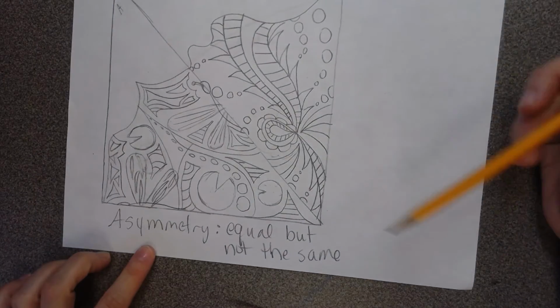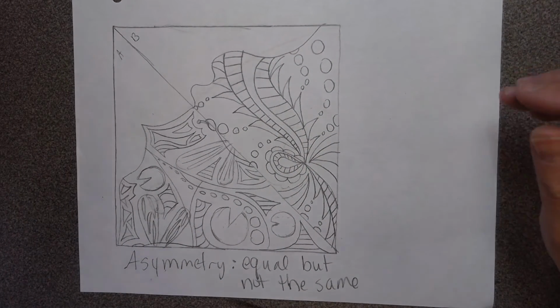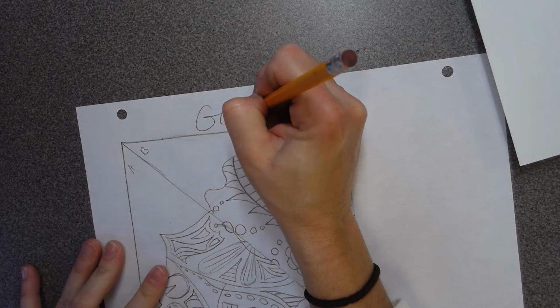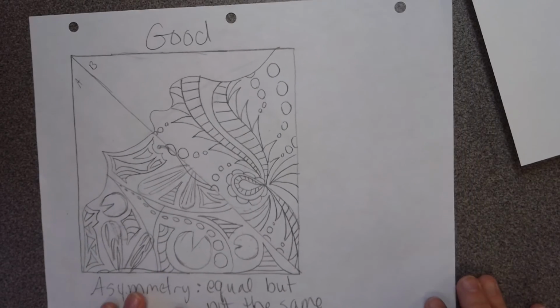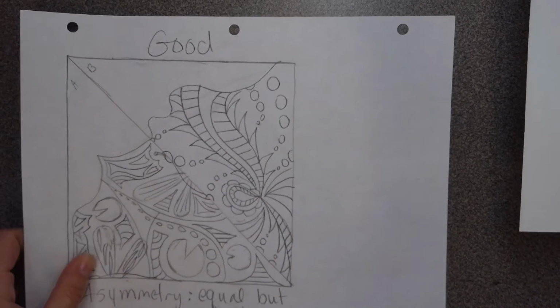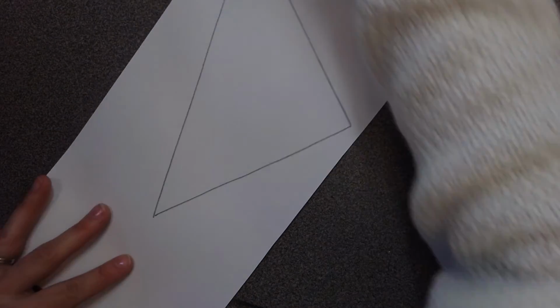All right, so here are my two designs. Now the next one, I'm gonna show you the bad one. All right, so I'm gonna write good on these, okay? Because I feel like these are good designs. There's good balance. There's a good balance between positive and negative. There's interesting things going on. Let's talk about the bad.